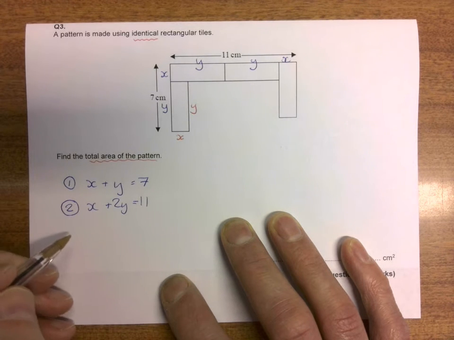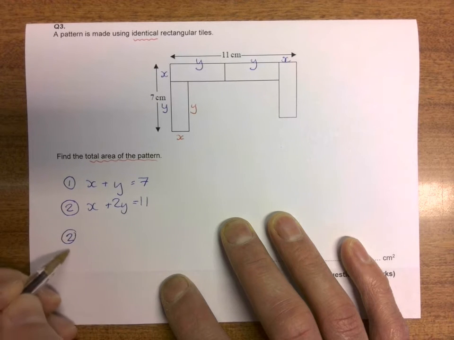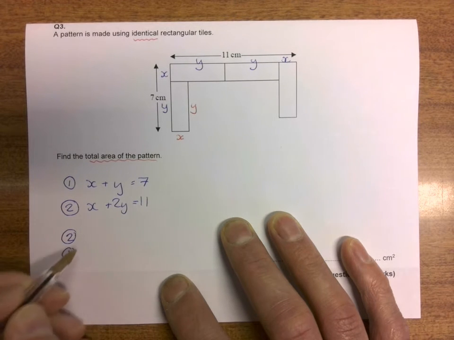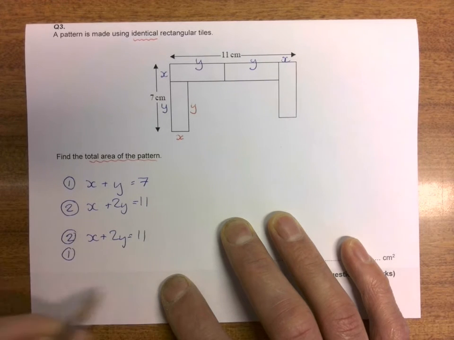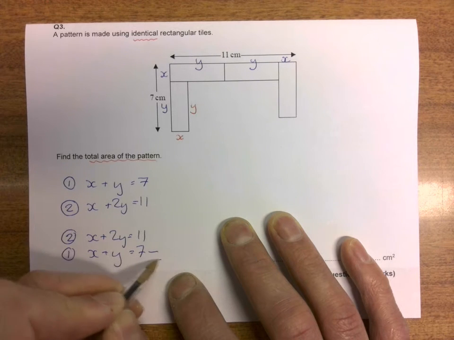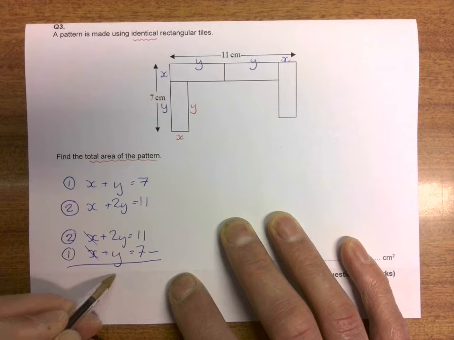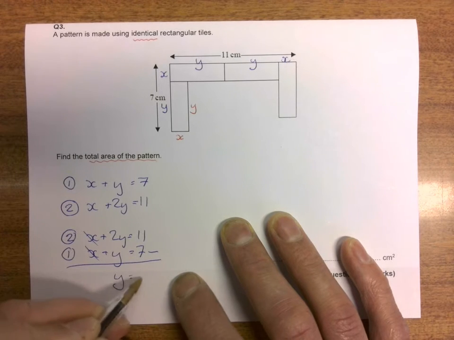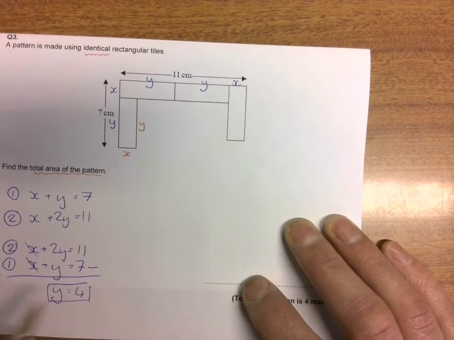So let's flip those up the other way. It'll make our lives a lot simpler. We'll do equation 2 take away equation 1. 2y is 11. X plus y is 7, take away x is nothing, 2y take away y is a y, 11 take away 7 is 4. Excellent, we have found one of the unknowns.